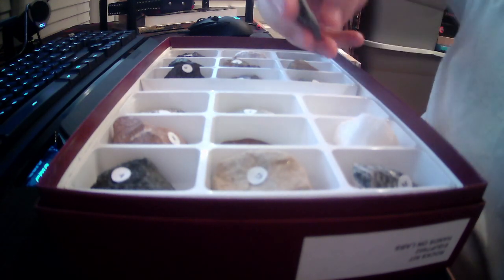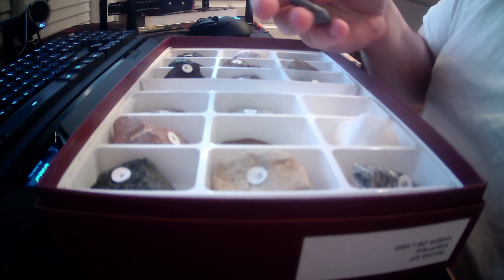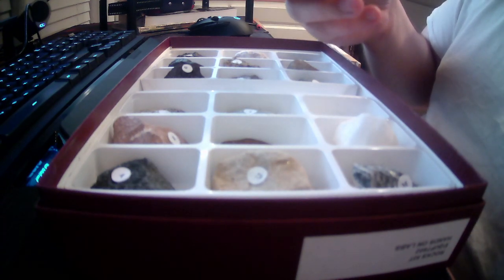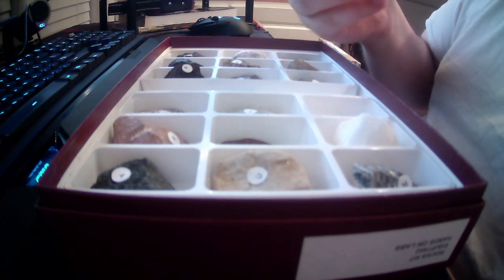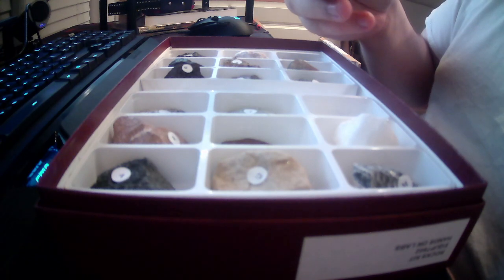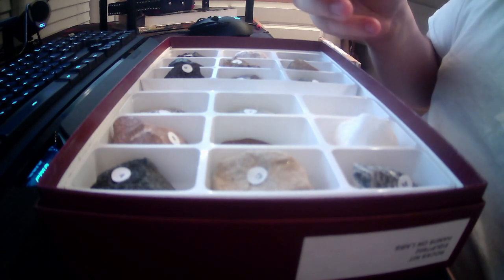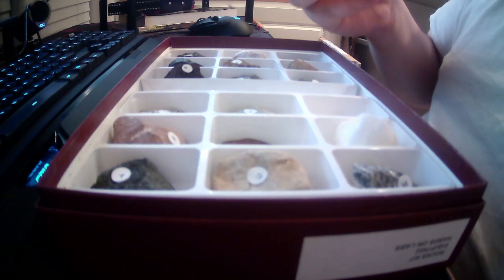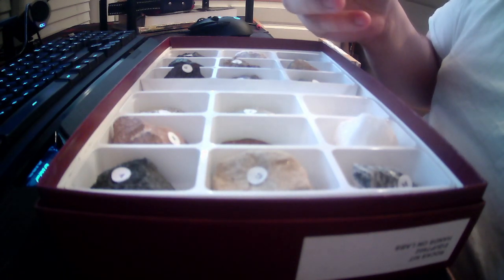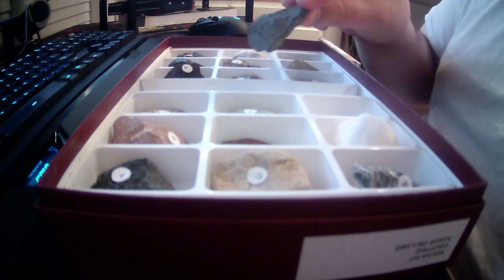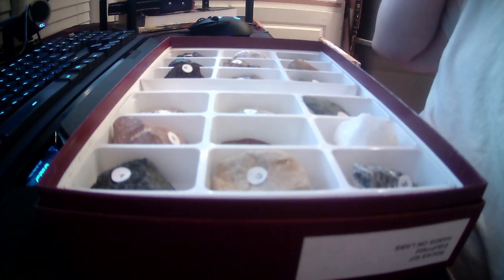O was pretty cool. I really like O. O is probably one of my favorites because of how it feels. O, we decided on it being slate. Slate kind of looked like it came in these real thin sheets, which reminded me of that.